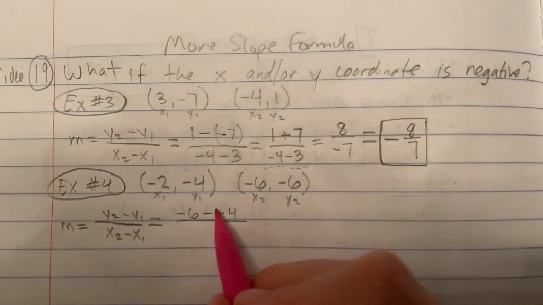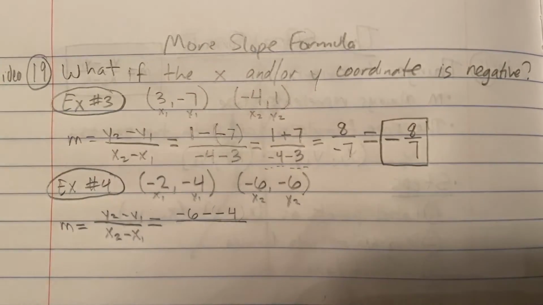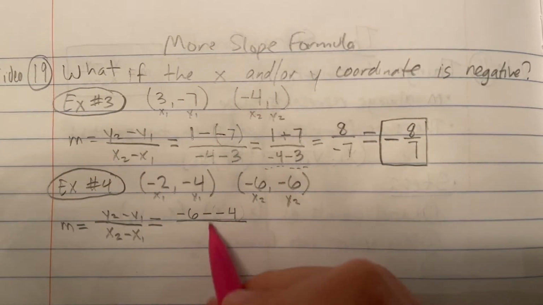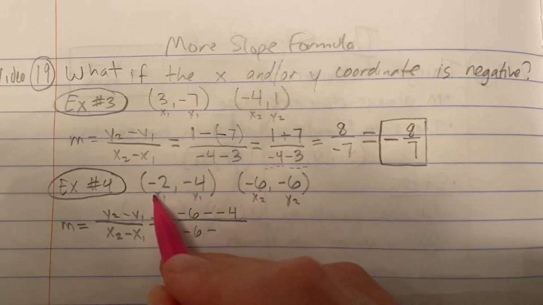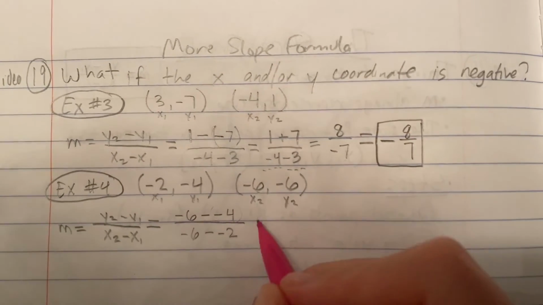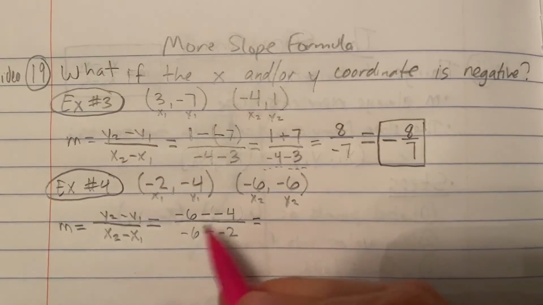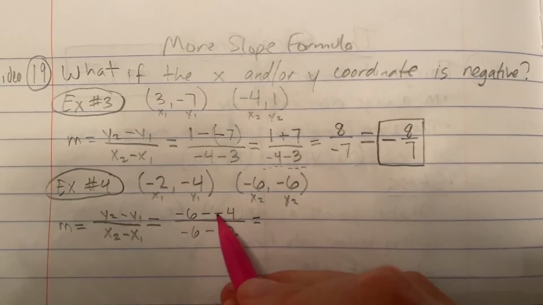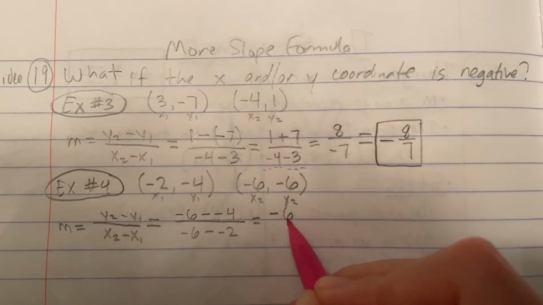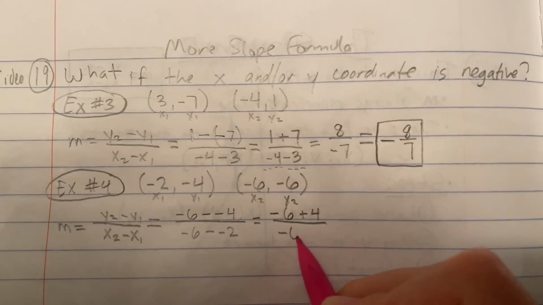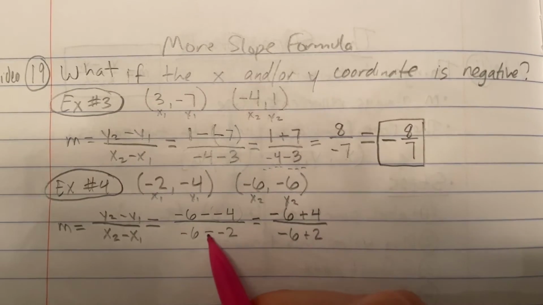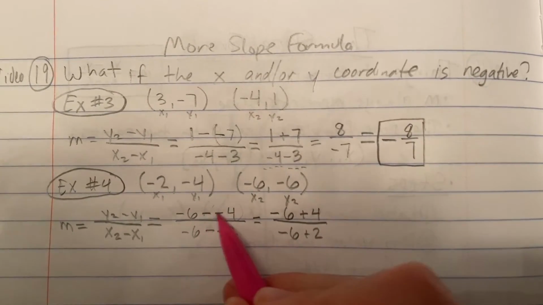Okay, now remember, I can write the parentheses here if I want, but it's not necessary, right? It just helps me to see it better. x2, negative 6, minus x1, negative 2. Okay, this minus a negative becomes positive, so this becomes negative 6 plus 4, and on the bottom, this becomes negative 6 plus 2, right? In both cases, I had this double negative, right?